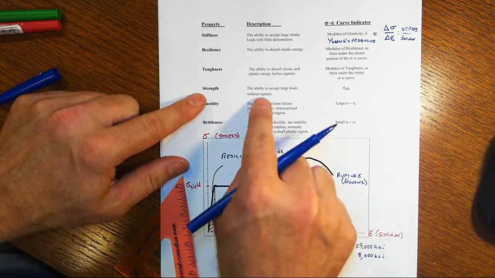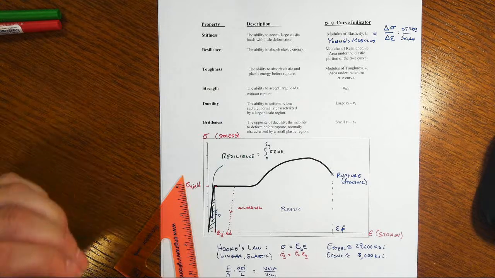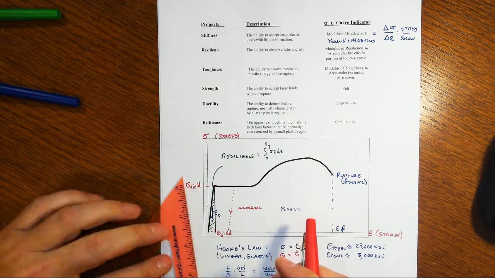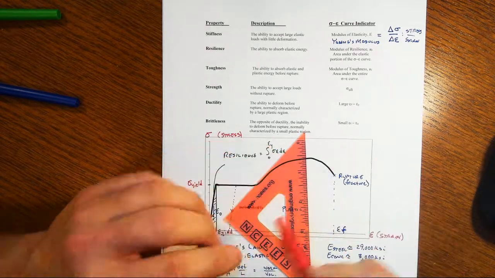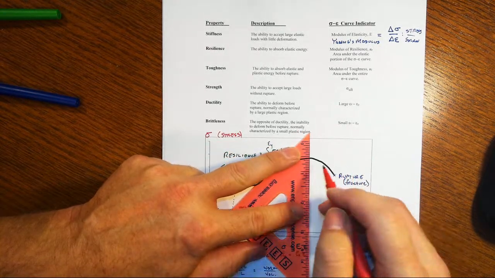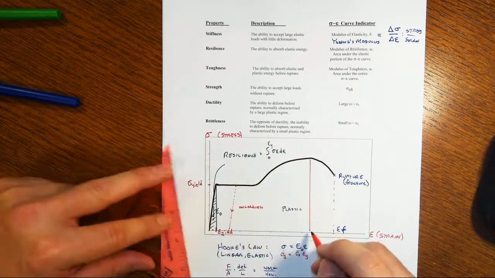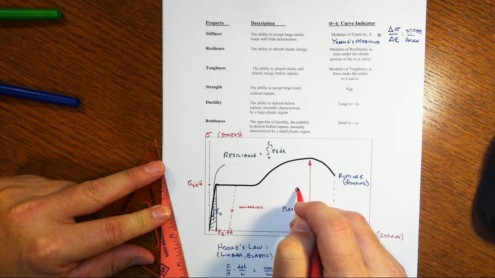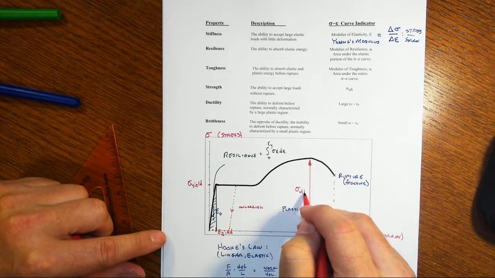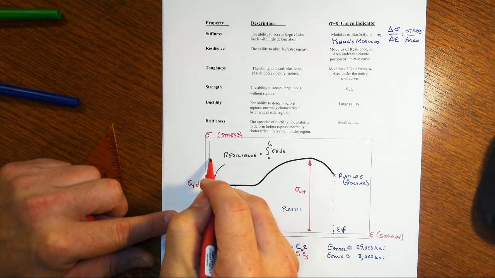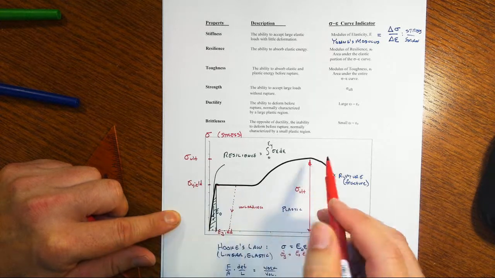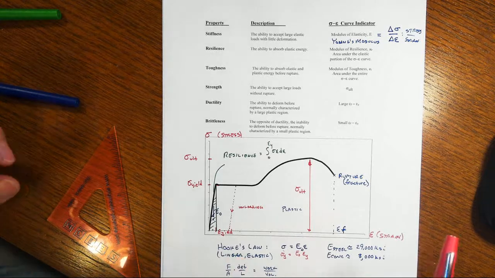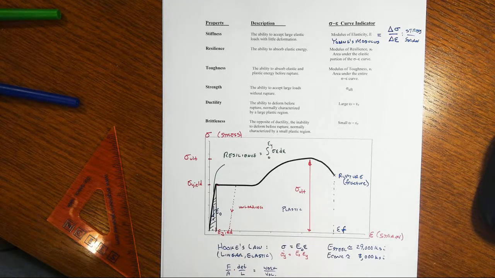Right? Strength is the ability to accept large loads without rupture. So in this case we have a yield strength, and we have what would be called the ultimate strength. That's this peak on the stress strain curve. When you look at the videos of some of these members when they are tested to failure, you find out that right when we get to this peak, we'll have some dramatic necking, narrowing, just like a person's neck is narrower than their shoulders.